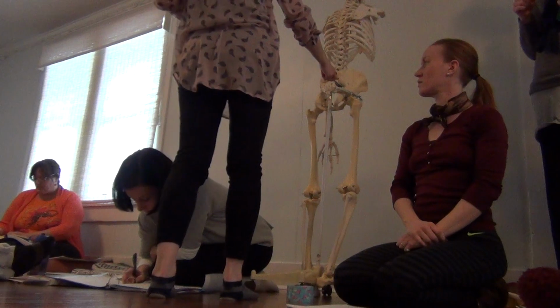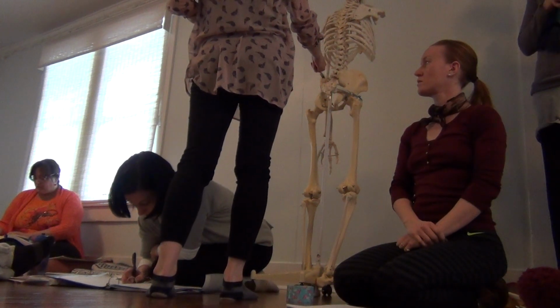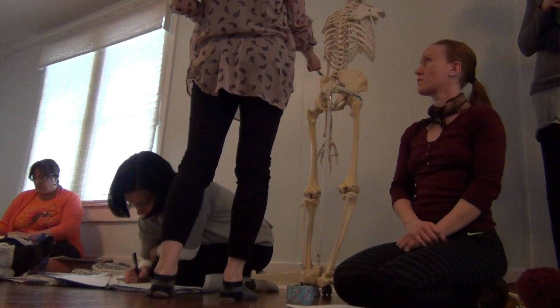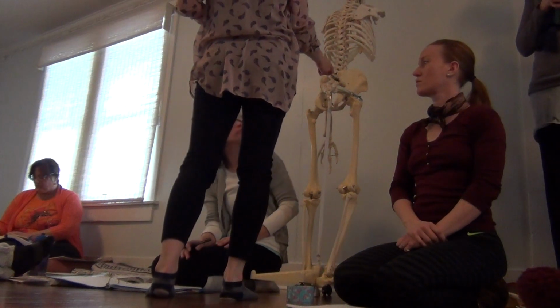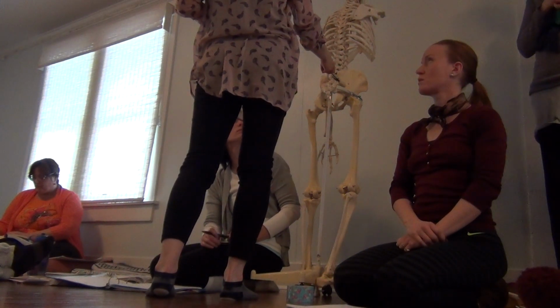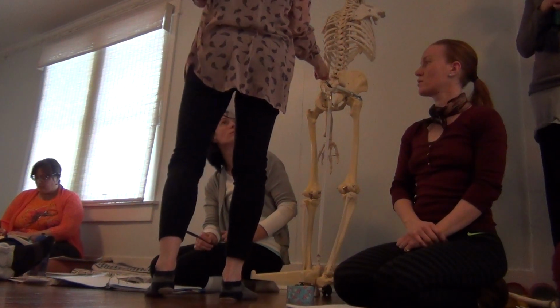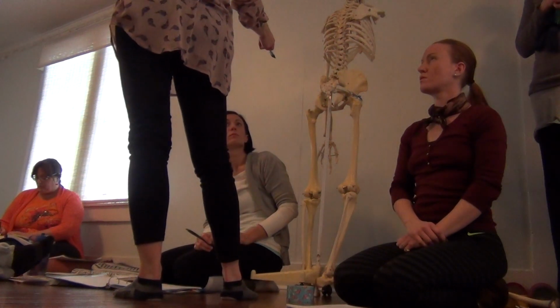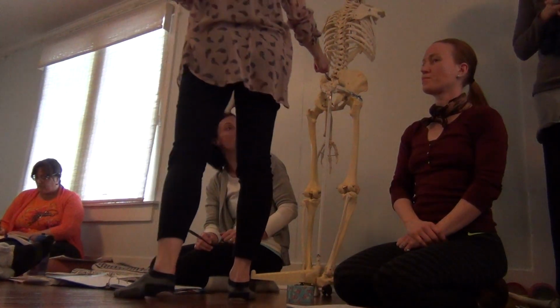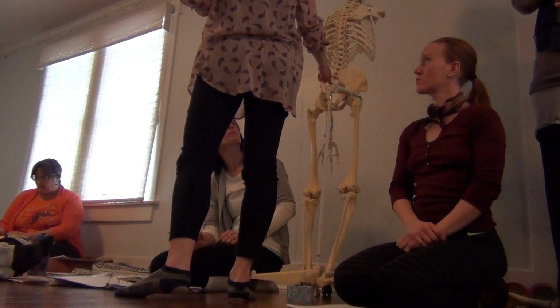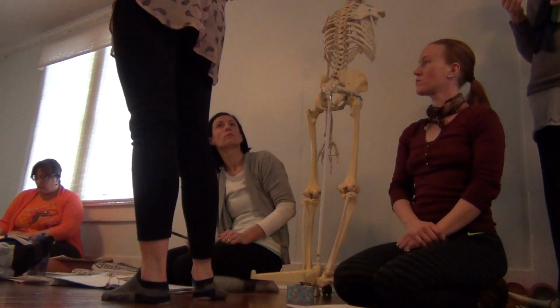It's a common source of problems in the pelvic area and the SI area, and a common source of pain, because if it's too tight on one side, it can yank on that sacrum and cause issues.